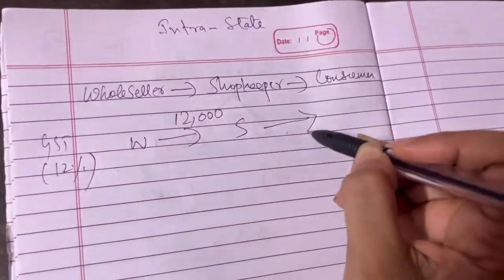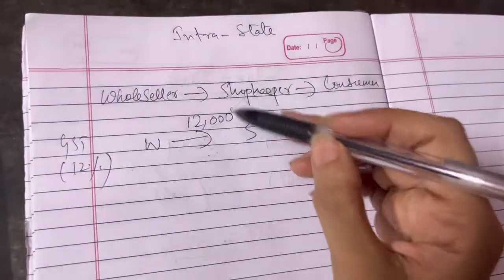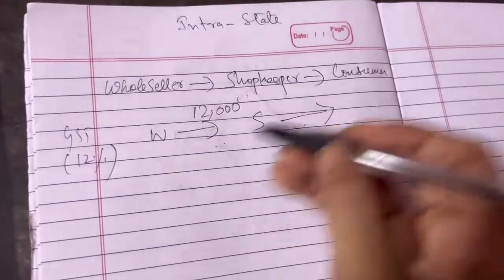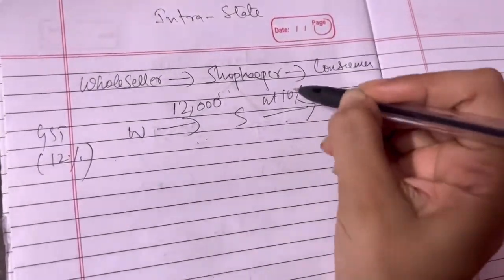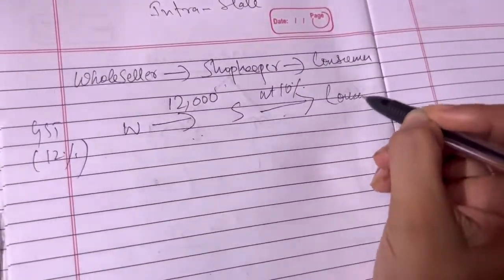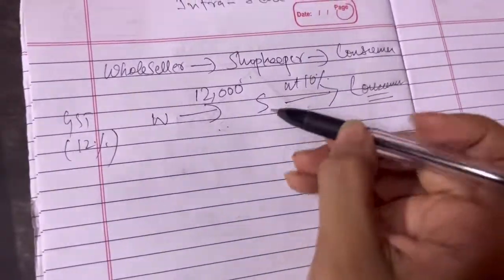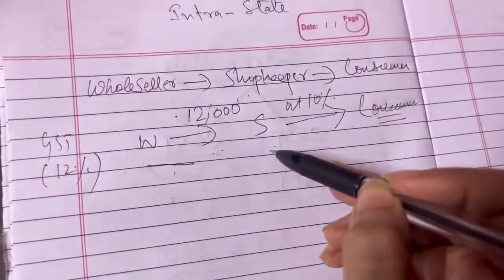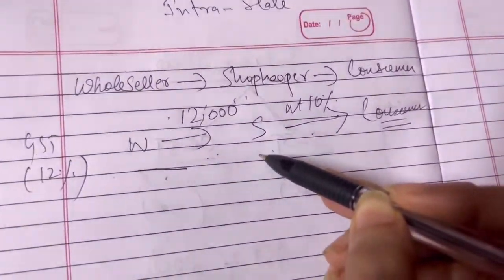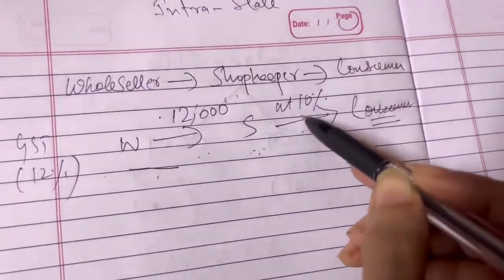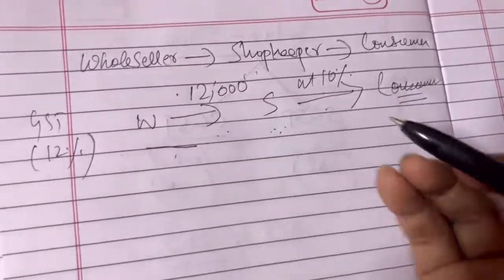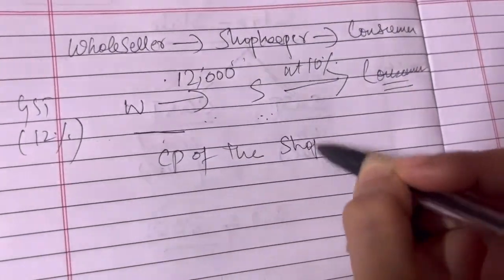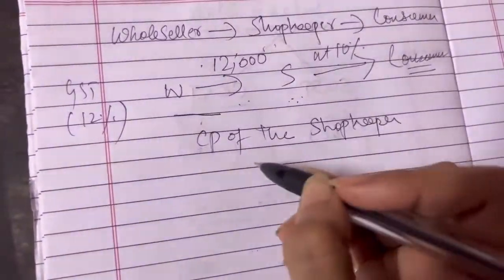Now the shopkeeper will sell this TV set at a profit of, let's say, 10%, to the consumer. So the SP of the wholesaler is the cost price of the shopkeeper, and the selling price of the shopkeeper is the cost price of the consumer. So the CP of the shopkeeper is 12,000.